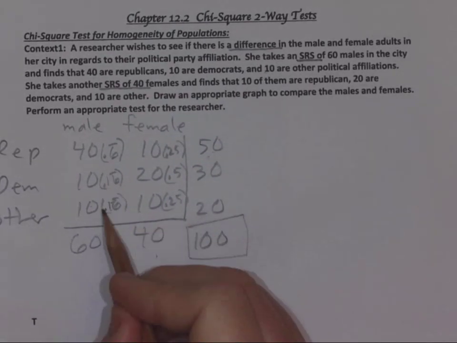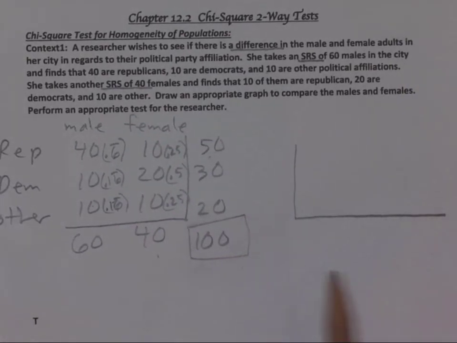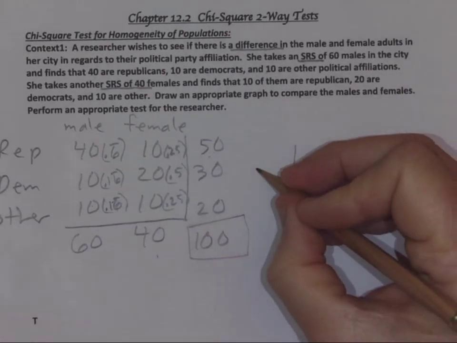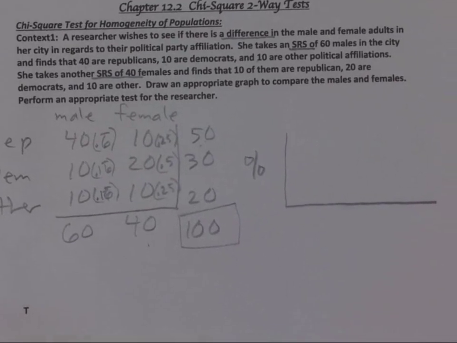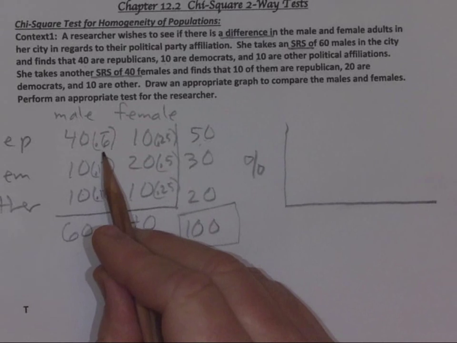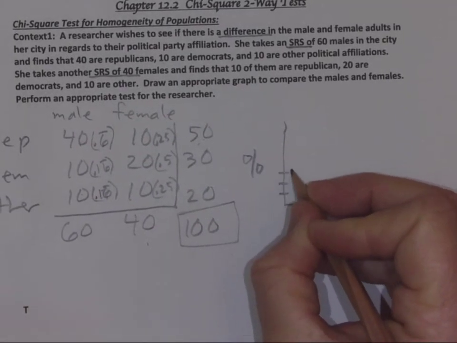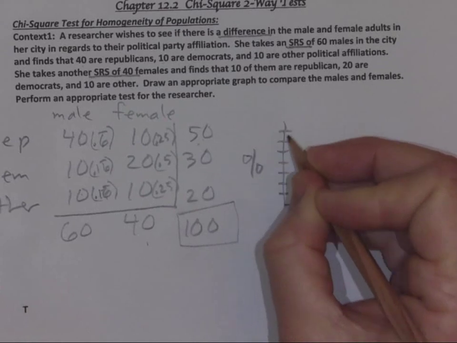And then we'll make our bar graph of these amounts. And so we'll just say, well, this is my percent over here on the vertical axis, and the biggest one goes up to 0.6 repeating, so I'll just go up to 70%. So I'll go 10, 20, 30, 40, 50, 60, 70.